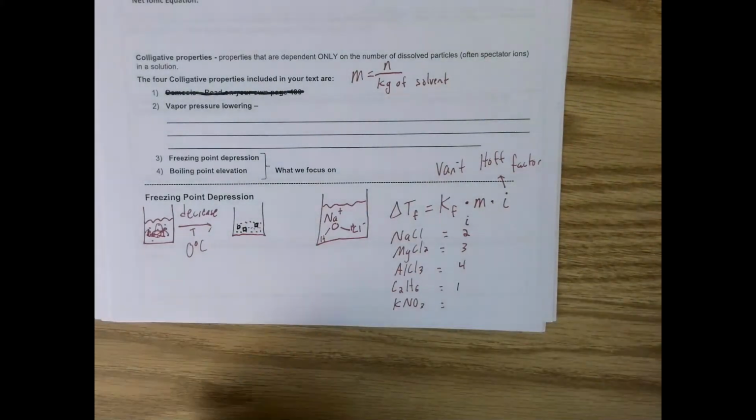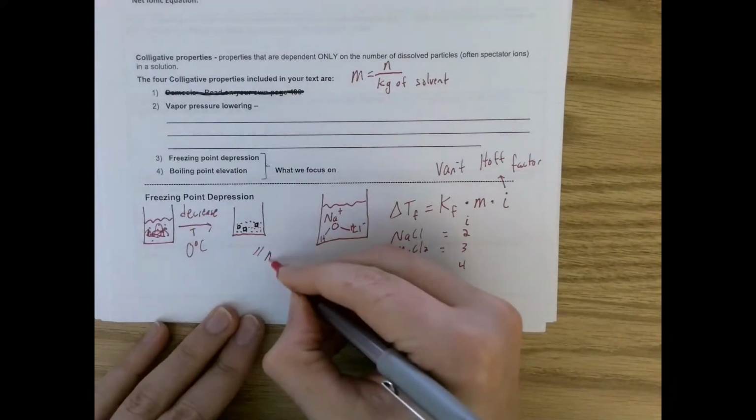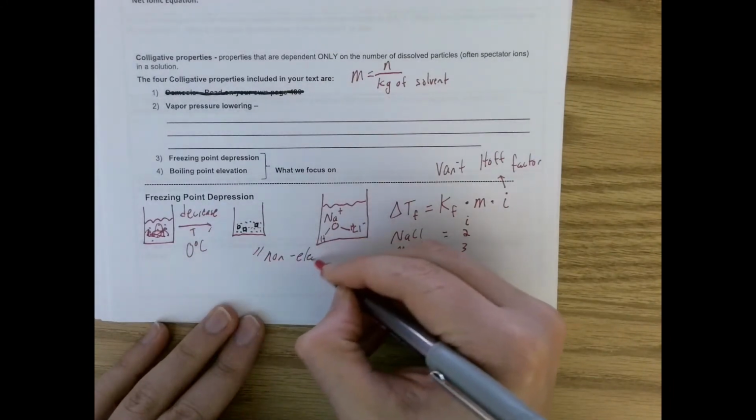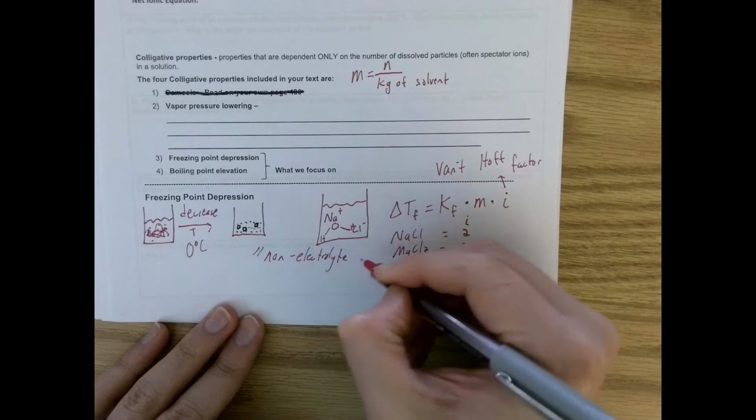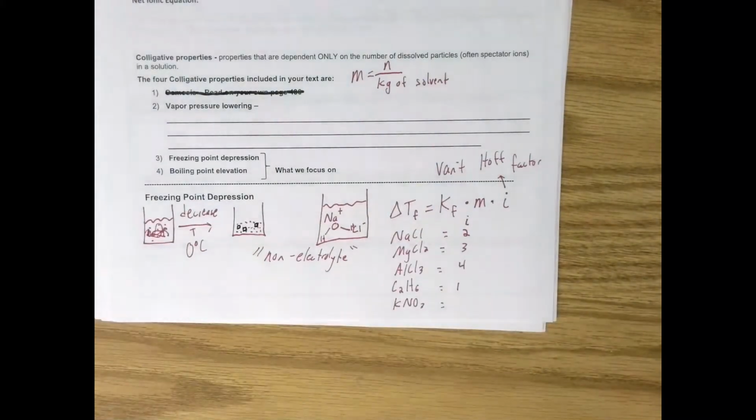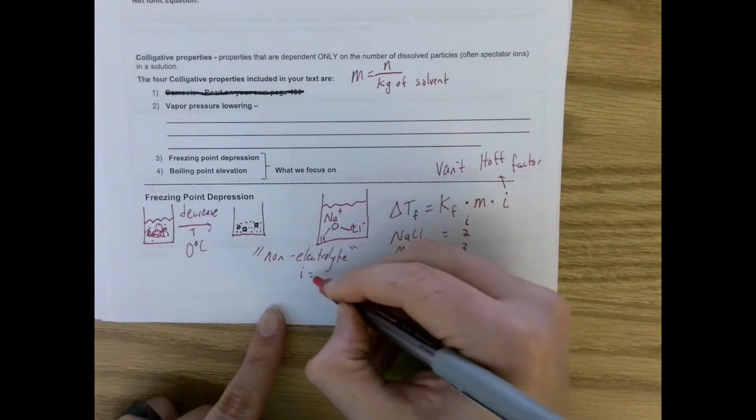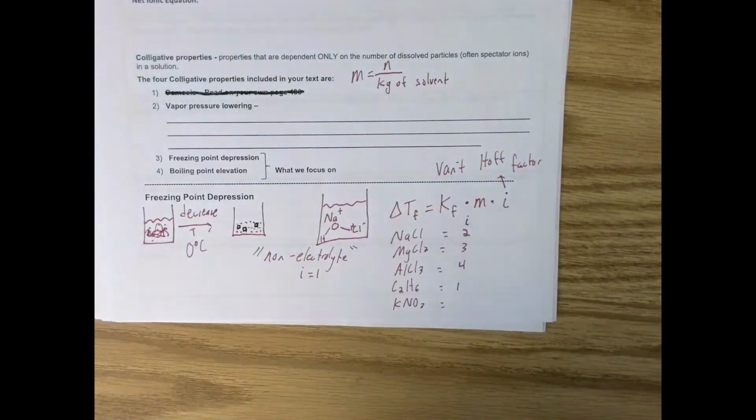Okay. So anything that is a non-electrolyte, which means it does not dissociate or ionize in water, my i value is going to equal 1. Okay. Anything that does not break apart, i is just 1. Correct. Acids ionize though. So the acids break apart. So they do. Yes. What else doesn't?